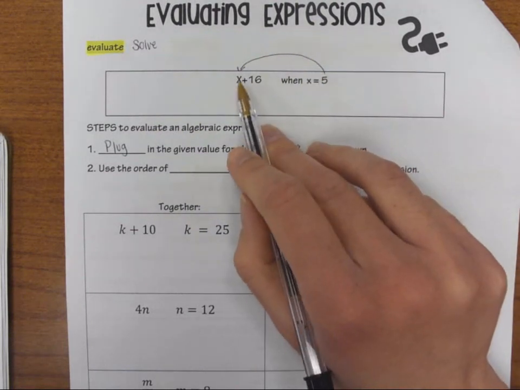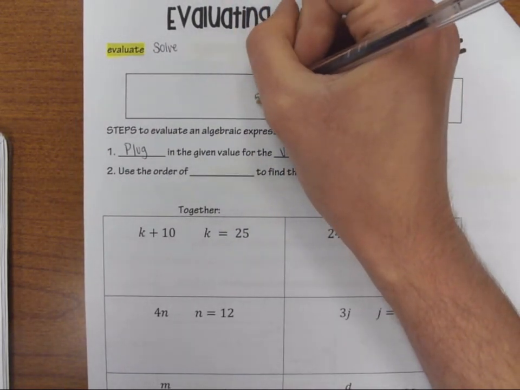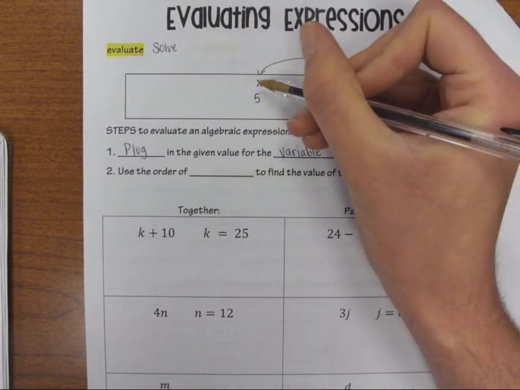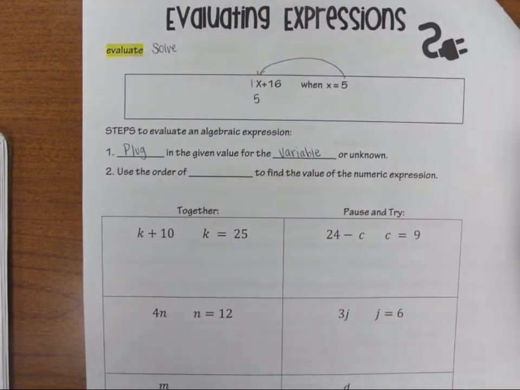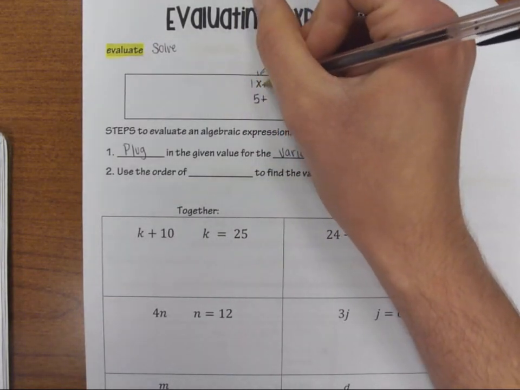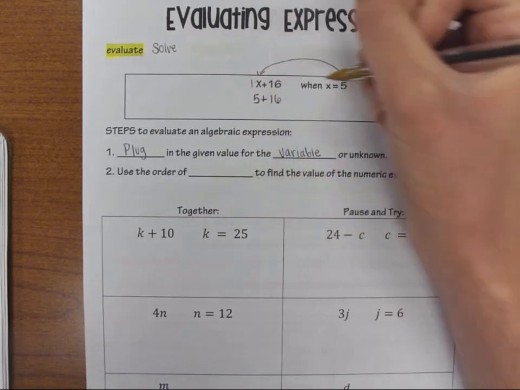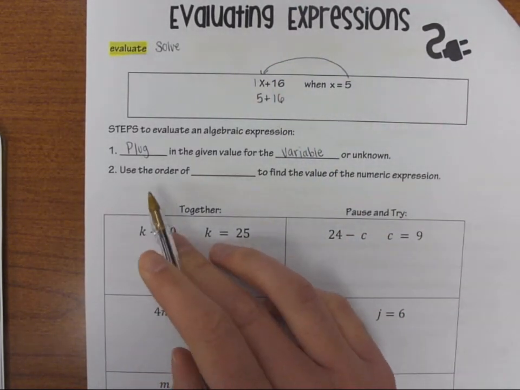Okay, 5 is going in place of x. There was no number out in front of here, it's just like a 1. So it's just like that's being times by a 1, which is just 5. And I'm adding it, because that was my operation right here, to 16. Okay, we've plugged it in. Let's look at step 2.